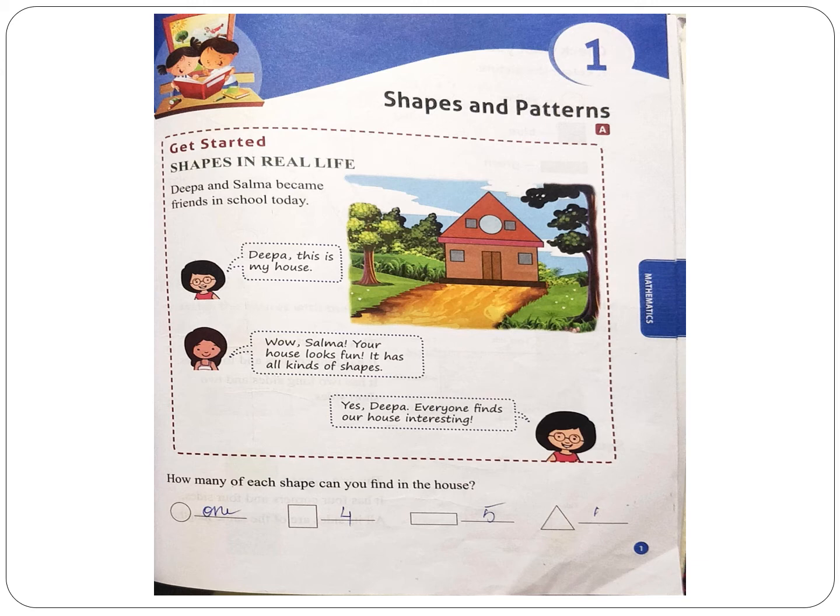This house is made up of triangles, squares, circles and rectangles. These shapes are known as plane figures. Now tell me, how many of each shape can you find in this house? Here: one circle, four squares, five rectangles and one triangle. Clear?